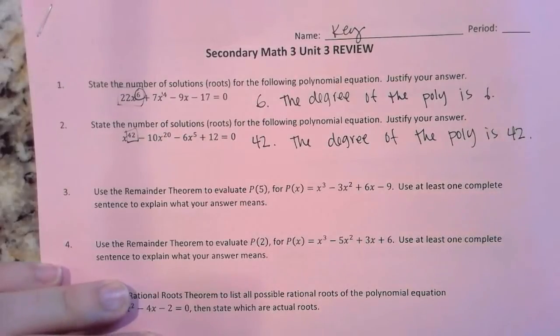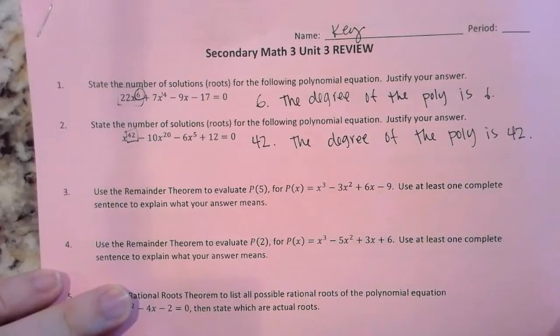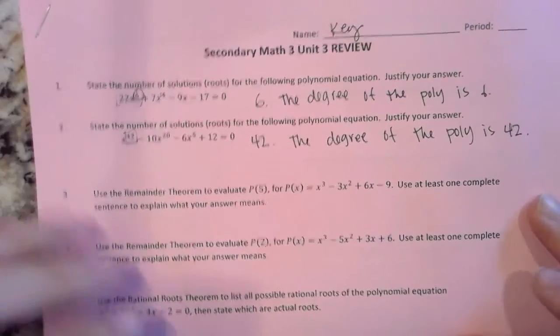Likewise for number 2, there are 42 solutions because the degree of the polynomial is 42. We should do synthetic division on that one. You want to? No. Okay, just kidding.